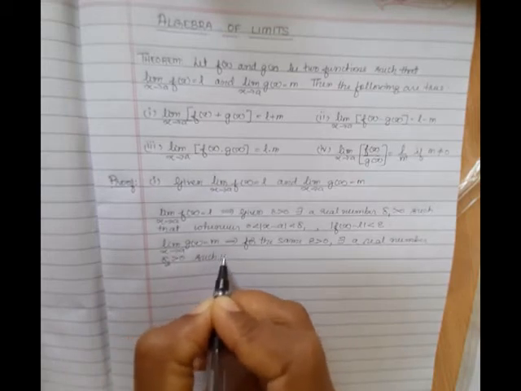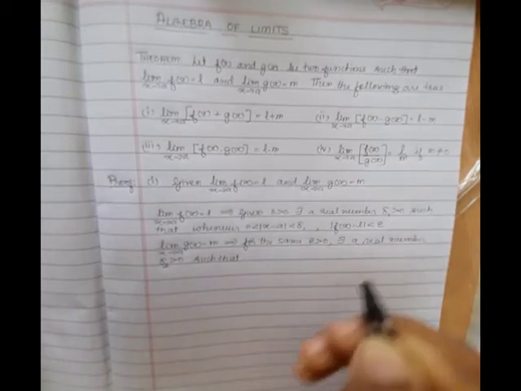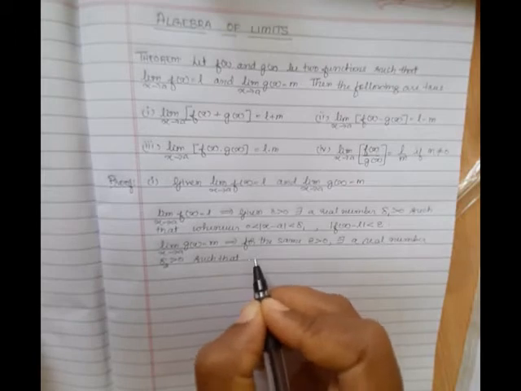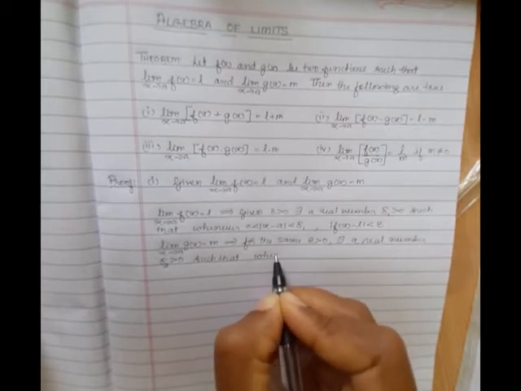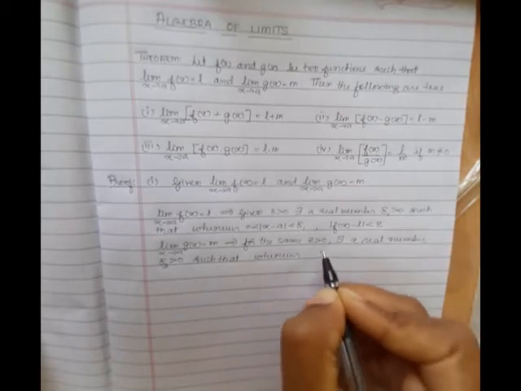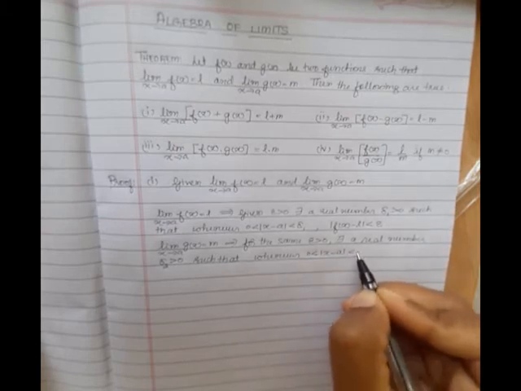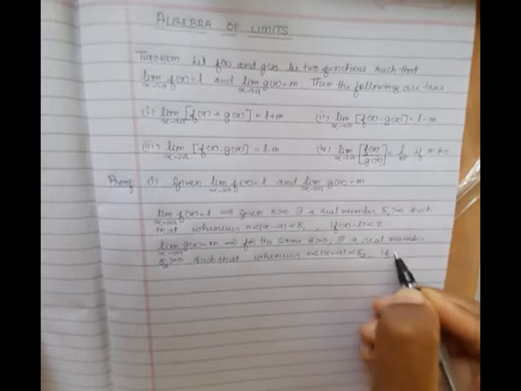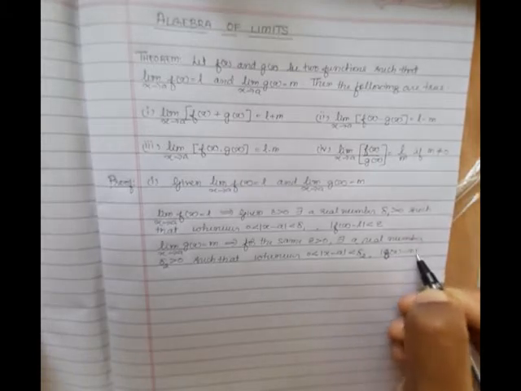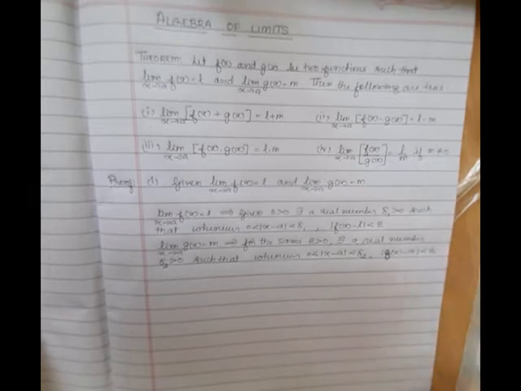Because two limits are there, I will take two numbers. One I will call delta 1 and another one I will call delta 2, such that whenever the distance between x and a is greater than 0 and less than delta 2, modulus of g of x minus m will be less than epsilon.